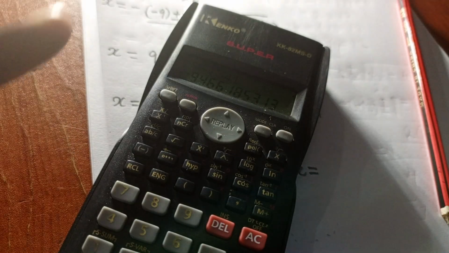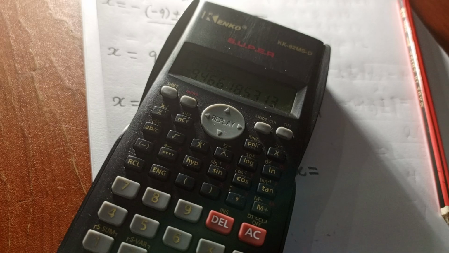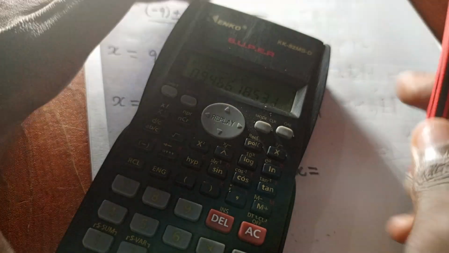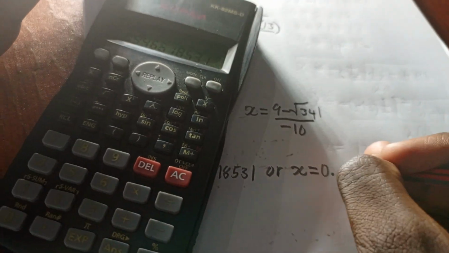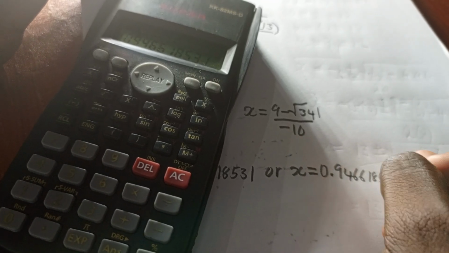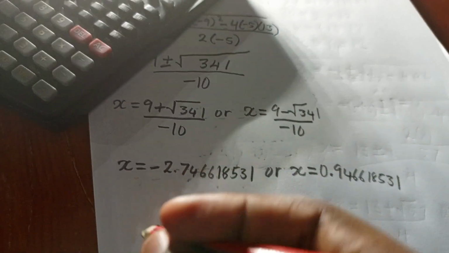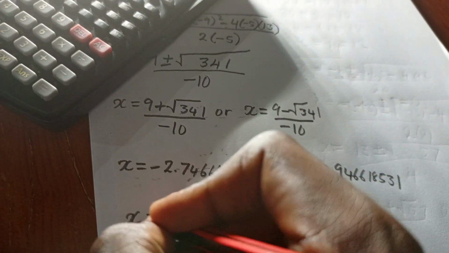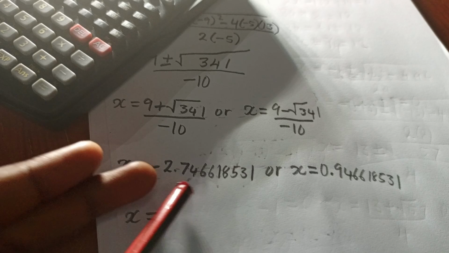We are getting that, then we divide by negative 10. 0.946618531. So our x will be equal to 2 decimal places.